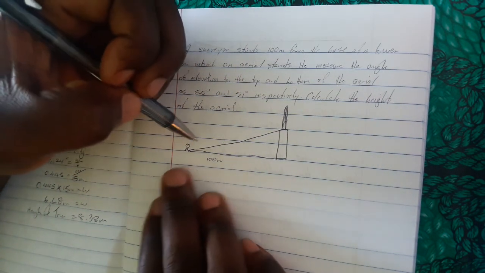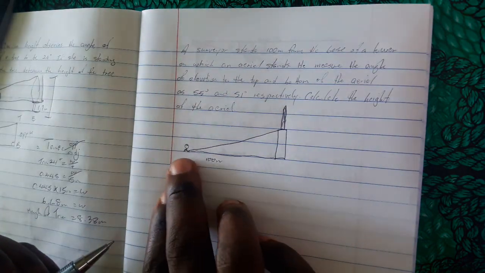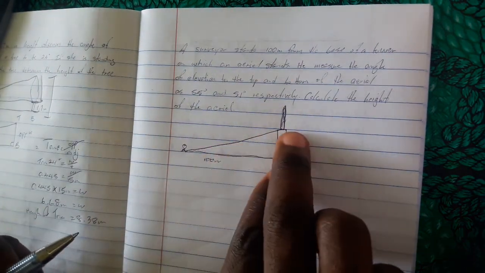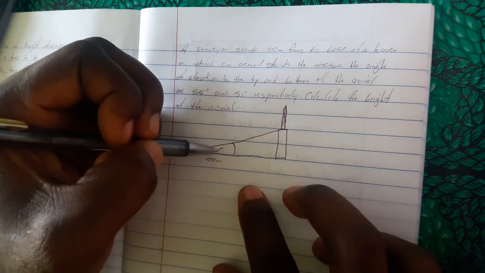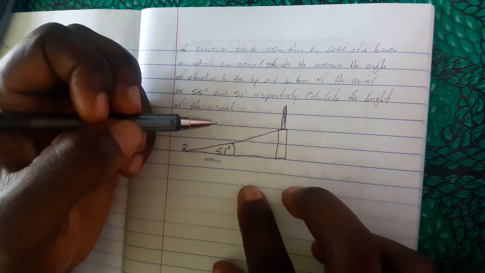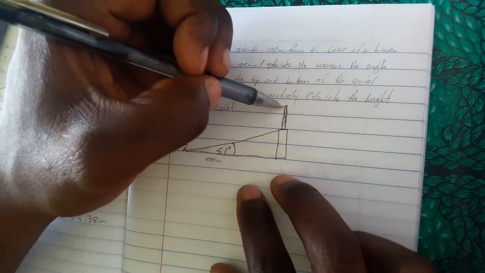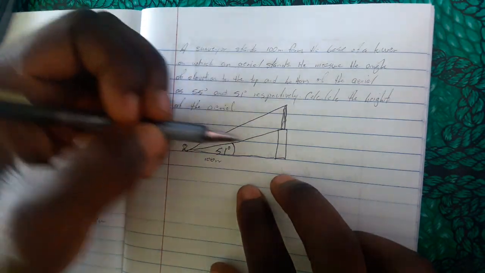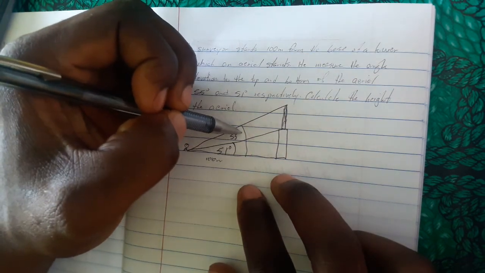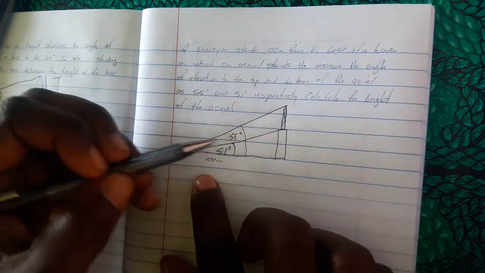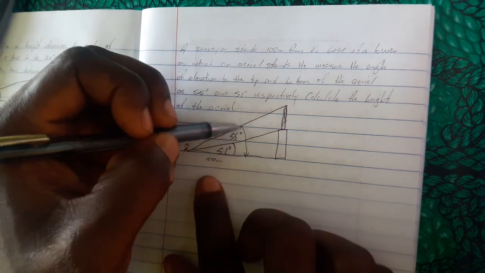That's the angle of elevation from where he's standing to the bottom of the aerial. That is 51 degrees, sorry. And from where he's standing to the top is 55. Not this little piece here, the entire thing from here to there.